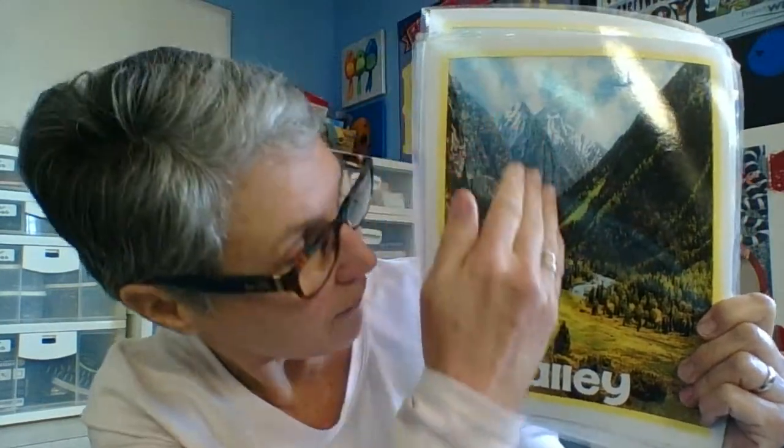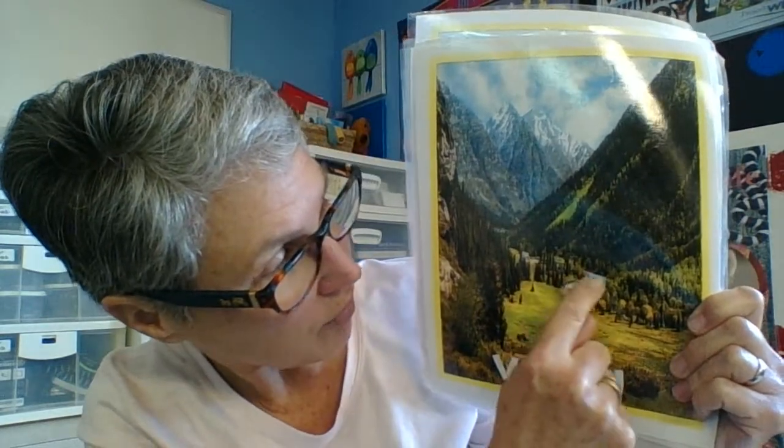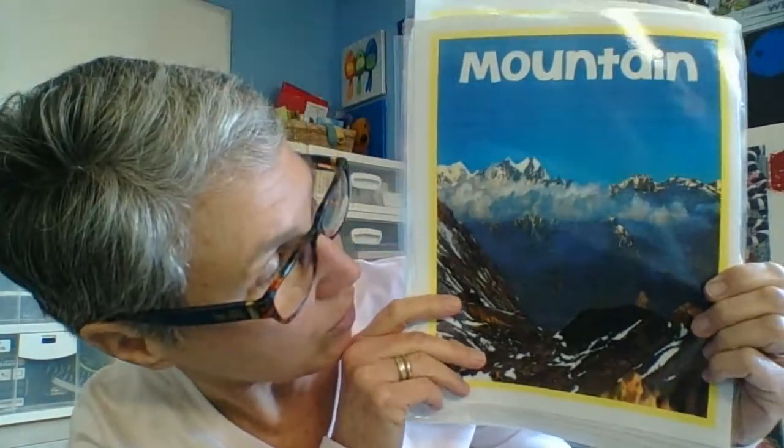And we have a valley where we have mountain ranges on each side, often being made by a river, gives us that V shape, valley. Then we have mountains, those tall, steep points as they come up out of the earth.